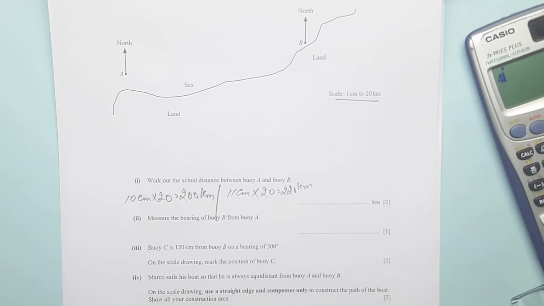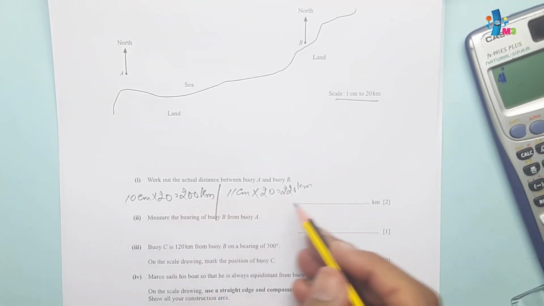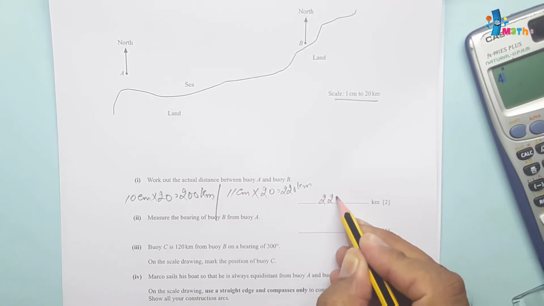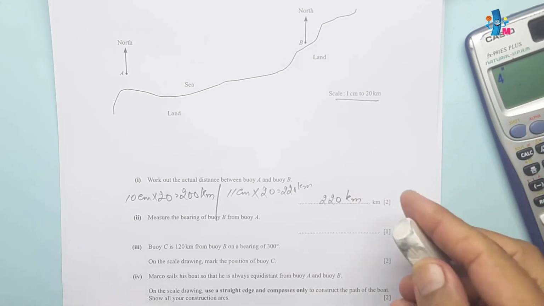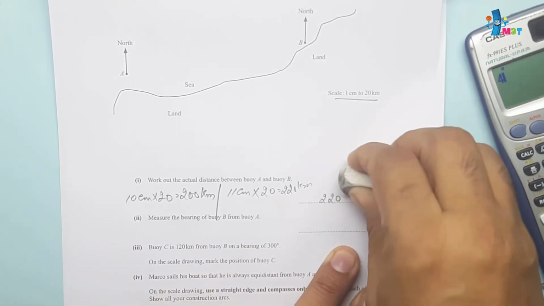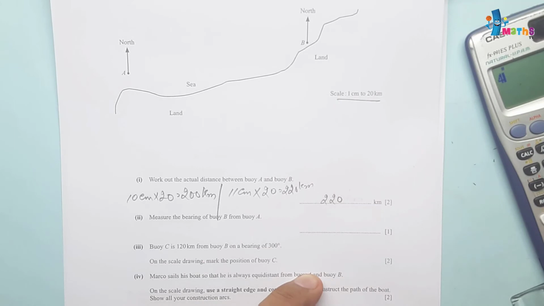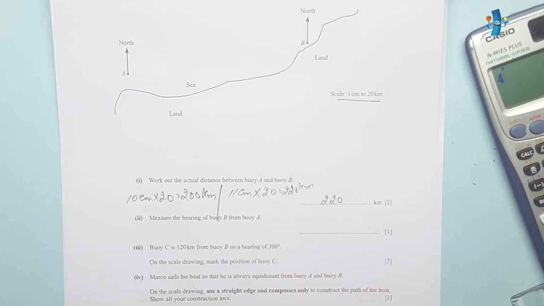So these are both the answers I have written, and the marking scheme answer is 220 kilometers. Basically, kilometer is already written, so there is no need to mention kilometer here. So the answer will be 220.